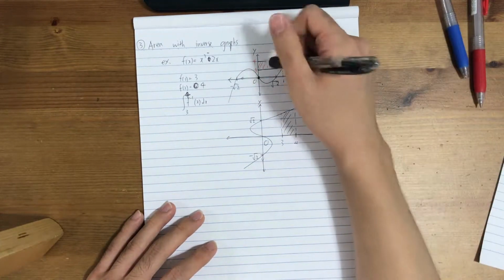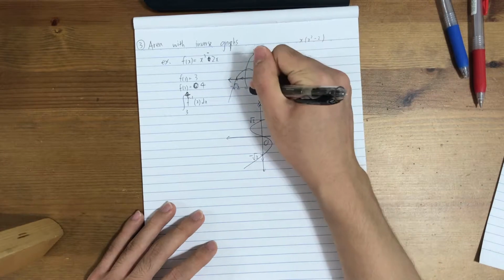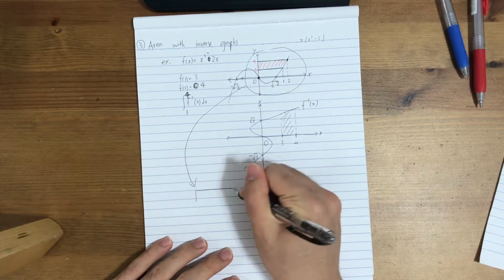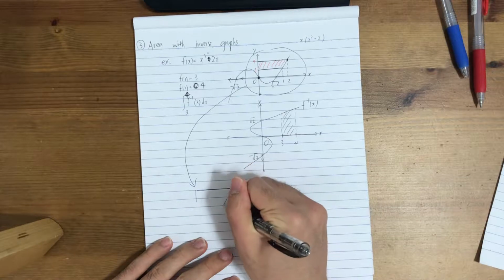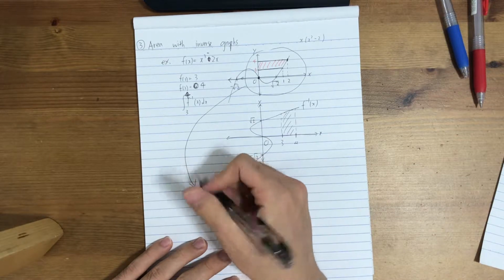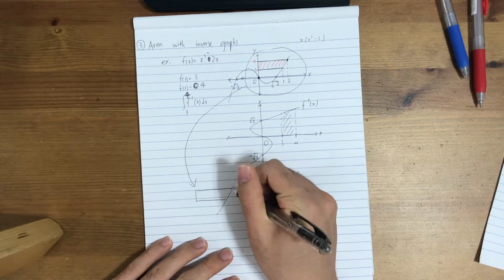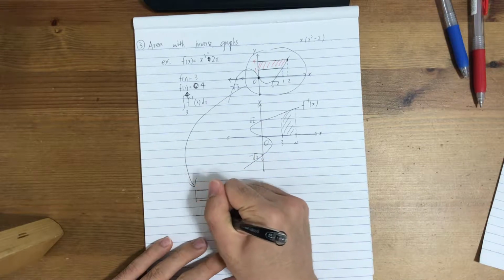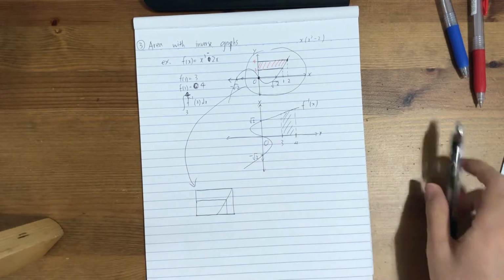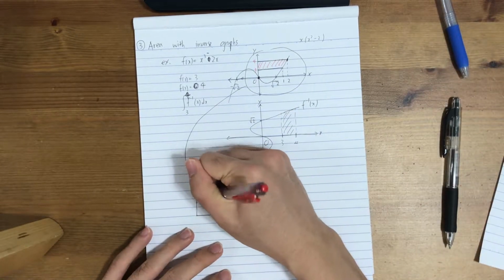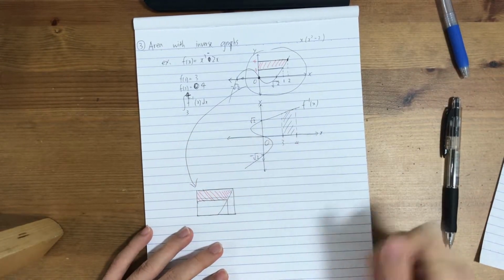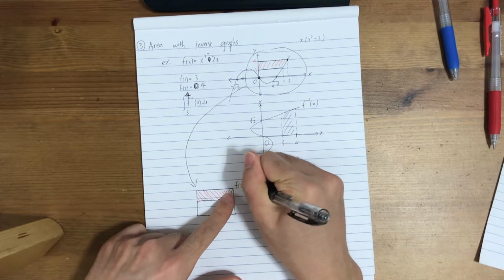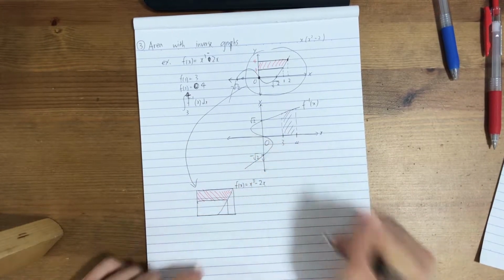So this part, what we want to find is this, right? And that is this function, right?